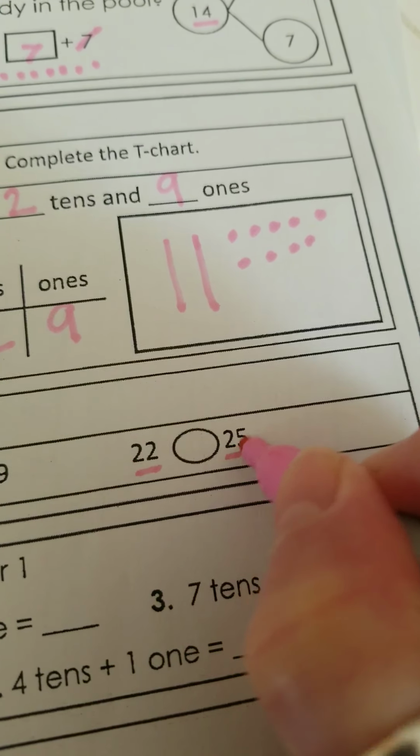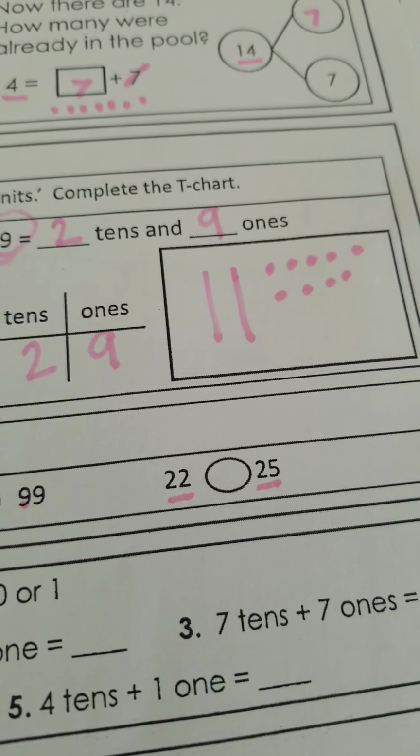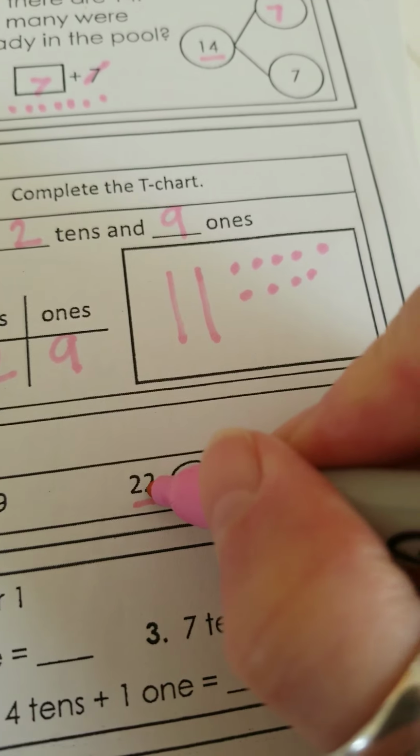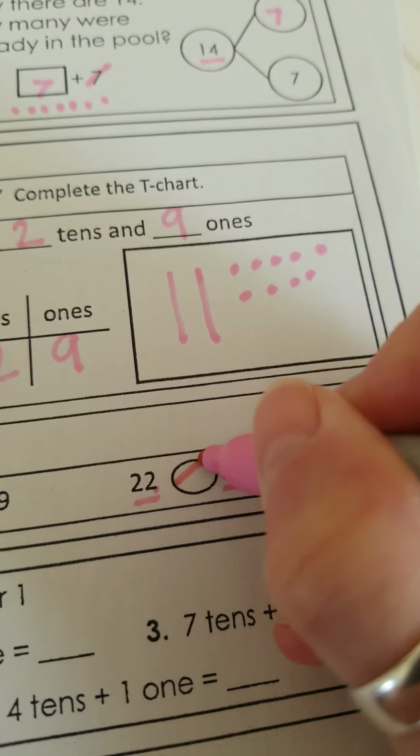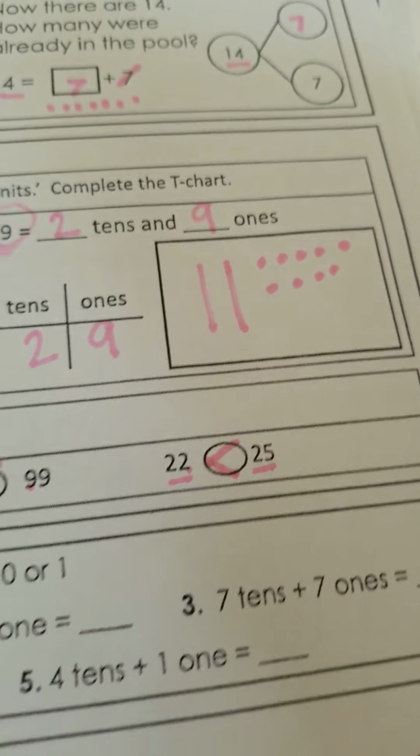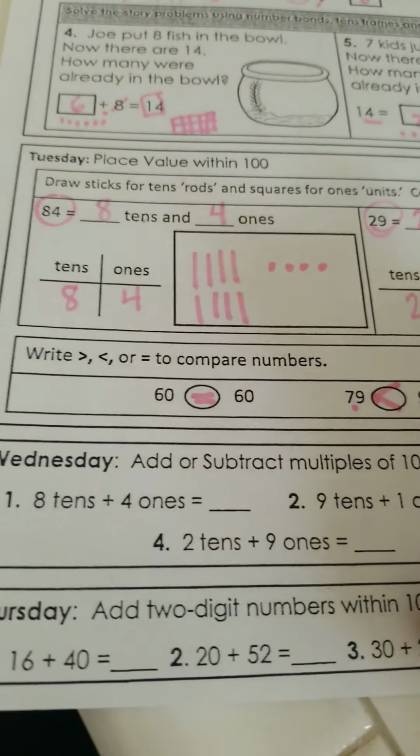22 and 25. Both these numbers are in the 20s. So now I have to look at the second number. 2 is less than 5. So again, that's the smaller number or the lesser number.